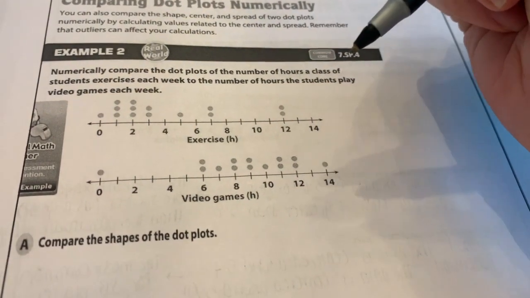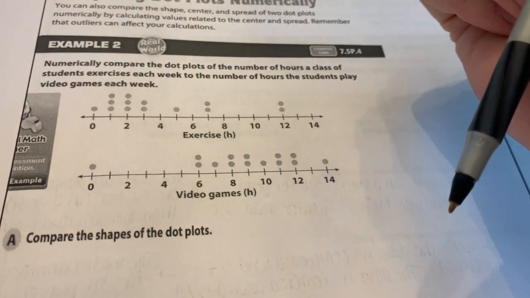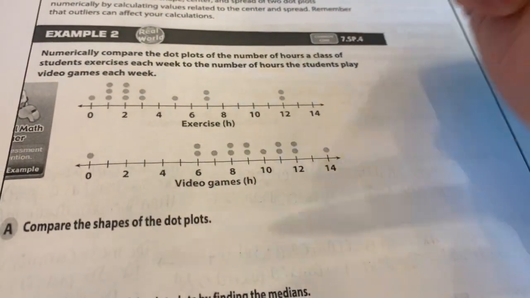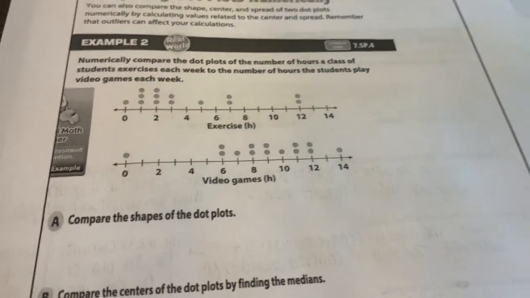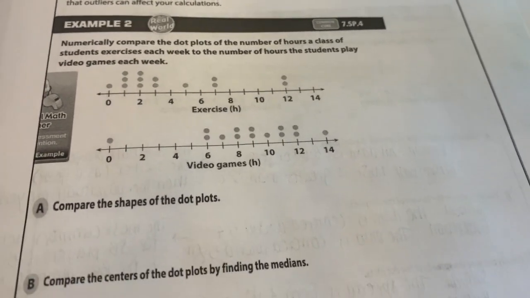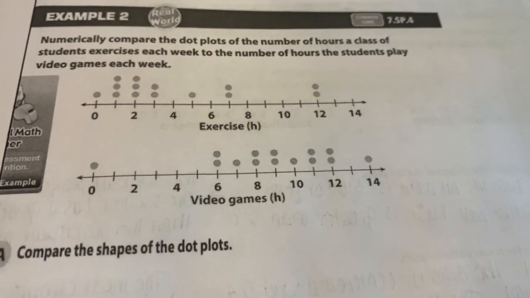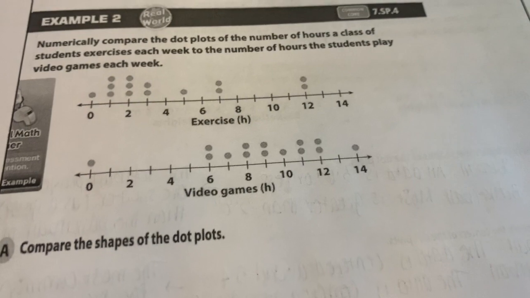This is the number of hours that a class of students exercises each week compared to the number of hours that they play video games each week. To compare the shapes of the dot plots, first and foremost, we're going to talk only in numbers. The dot plots look like complete opposites, right?